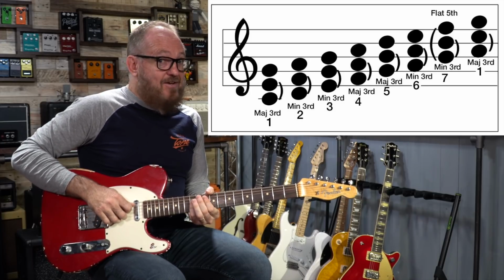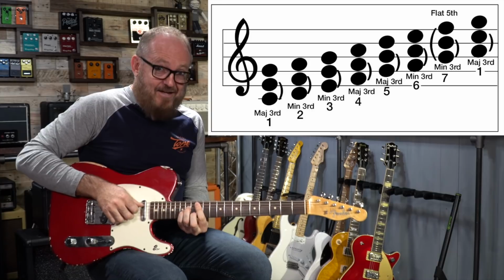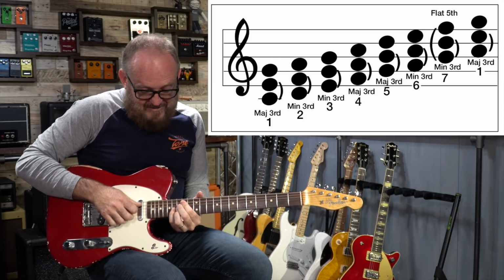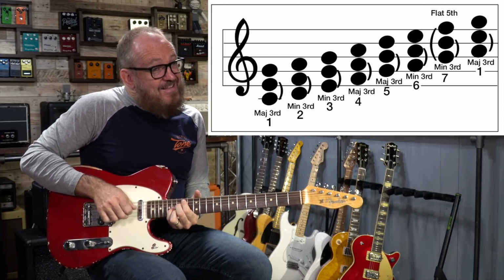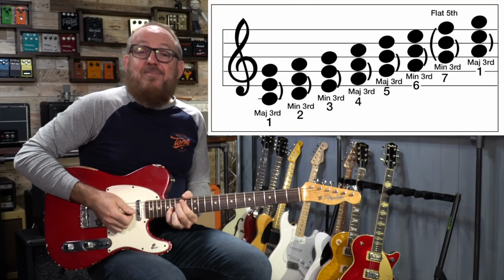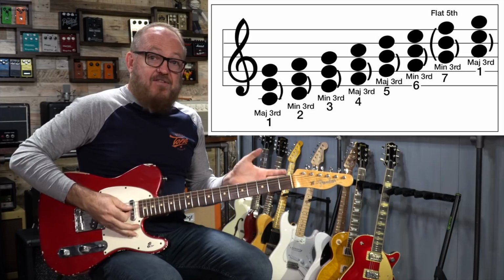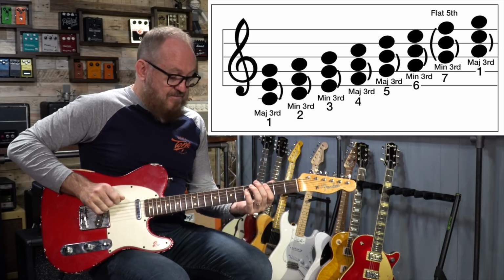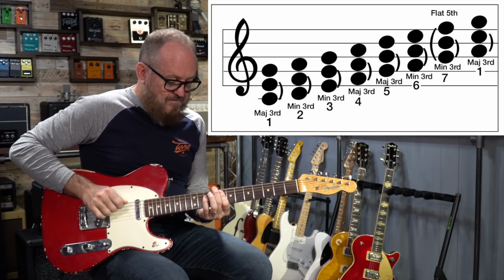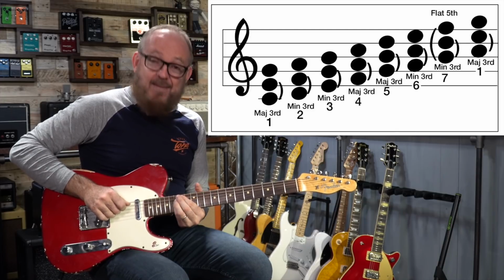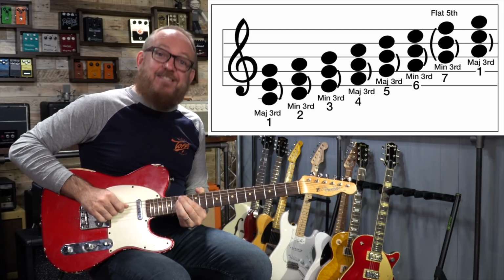5th position, major third. 6th position, minor. 7th position is also minor. But interestingly, with the 7th position, the 5th is the same in every position, except the 7th position.